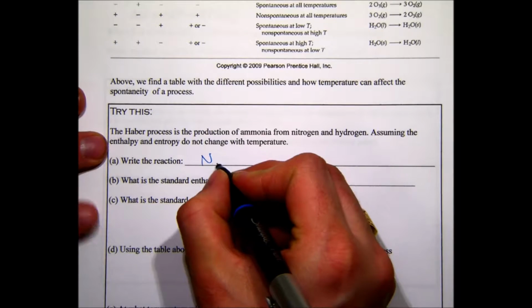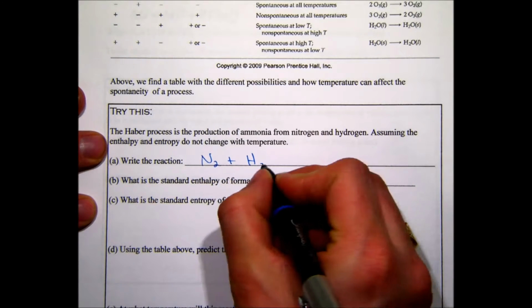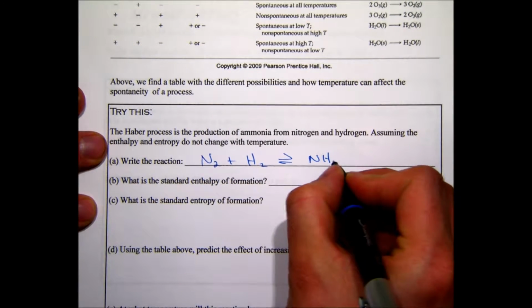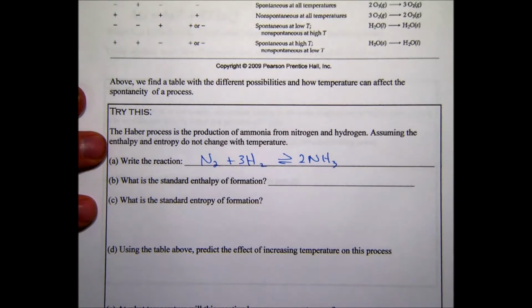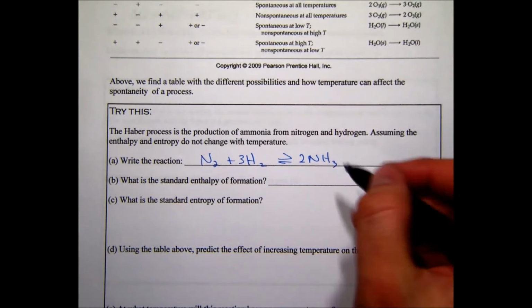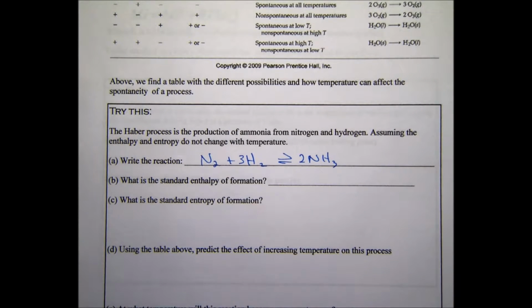So it says the Haber process, so N2 plus H2 is in equilibrium with NH3, 1, 3, 2. It asks, what is the standard enthalpy of formation of this? I'm assuming it's of this particular reaction.